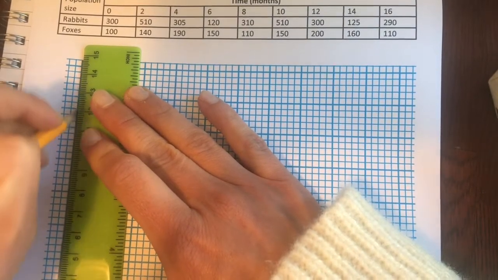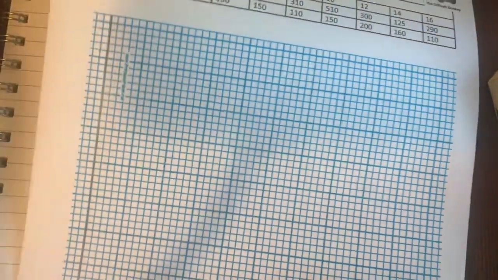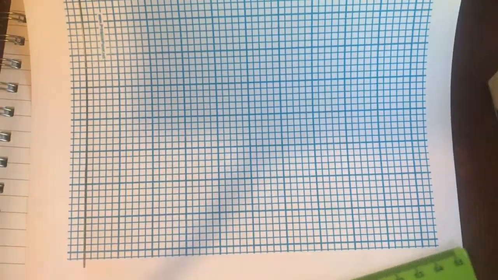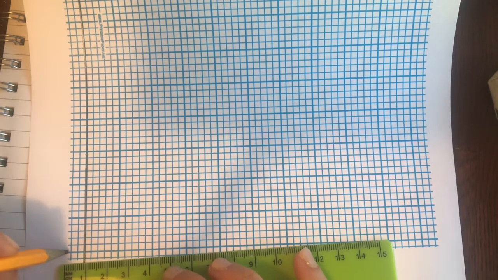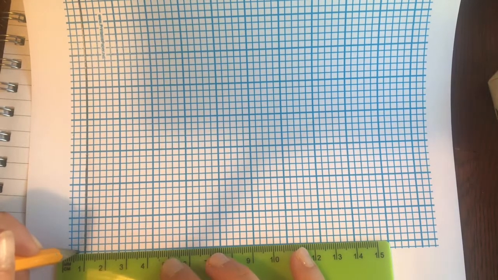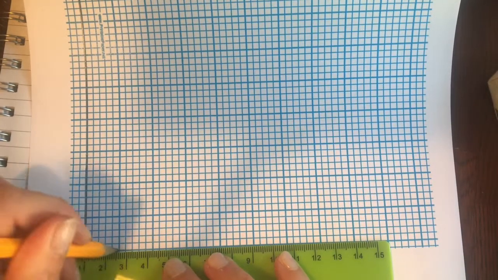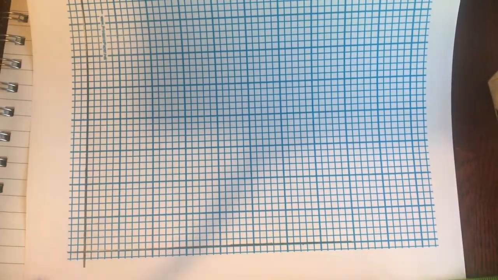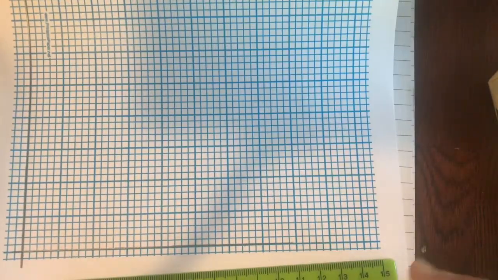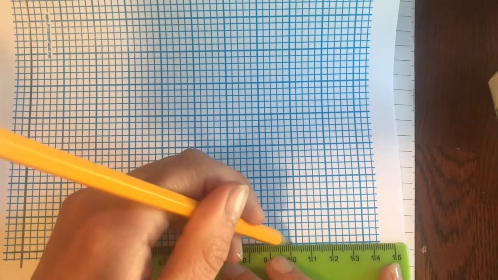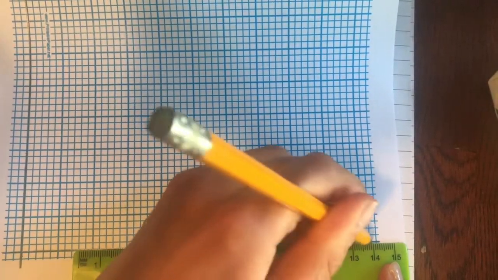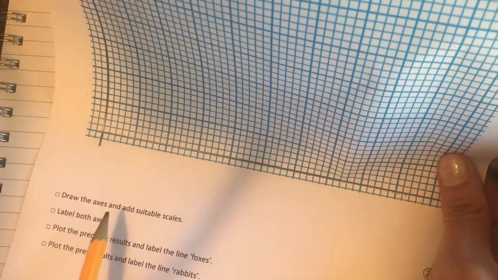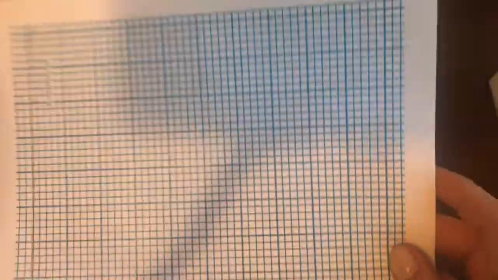You're very noisy. Right, okay, so there is my first axis, and then the darker line at the bottom of the paper. I'm pressing probably harder than you need to, but it's because I want you to be able to see it really well. So those are my 2 axes. I've done the first part of that instruction, draw the axes, but I need to add suitable scales.